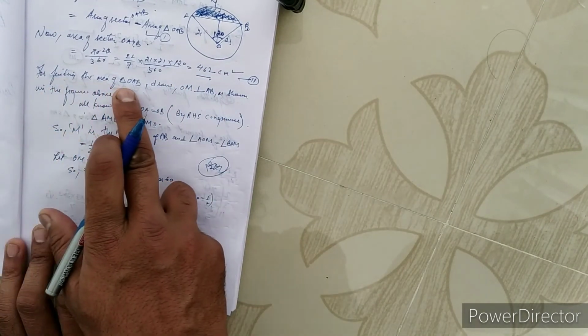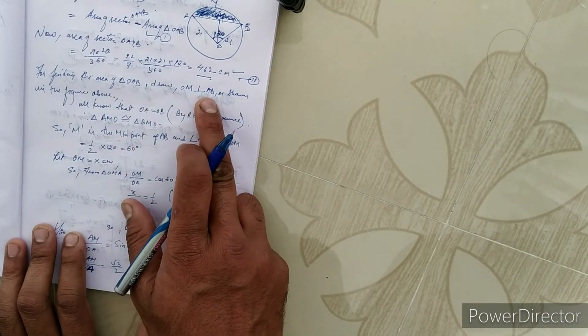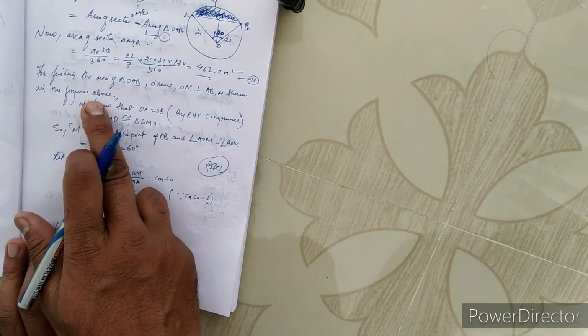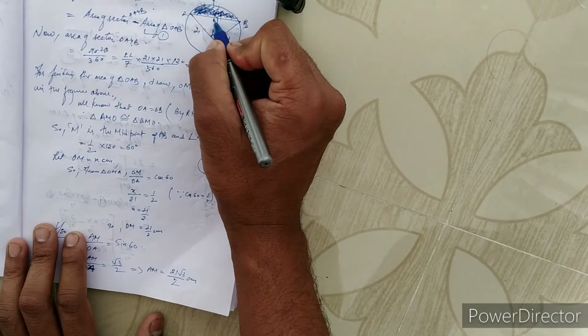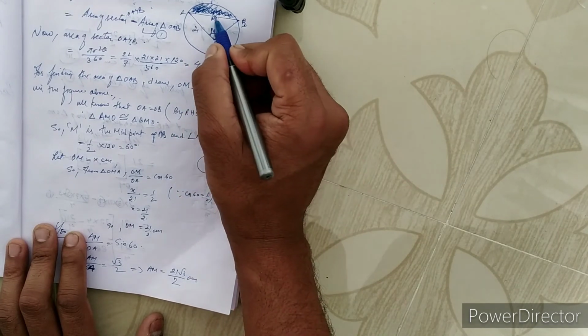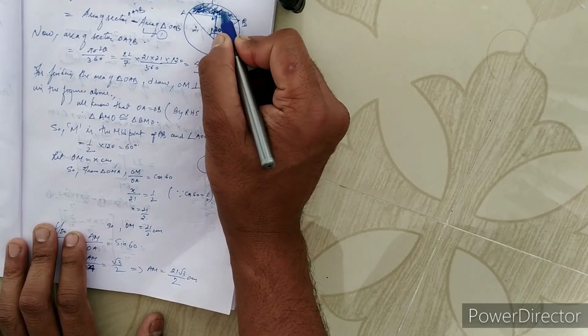Now for finding the area of the triangle OAB, draw OM perpendicular to AB as shown in the figure above. So OM, this is the M. You draw that diagram carefully. OM, this part is your M.